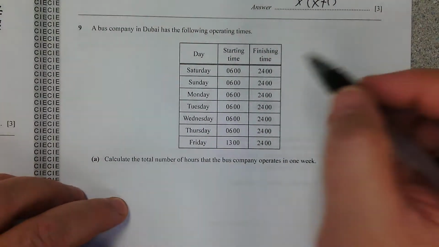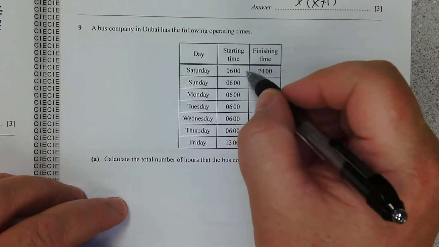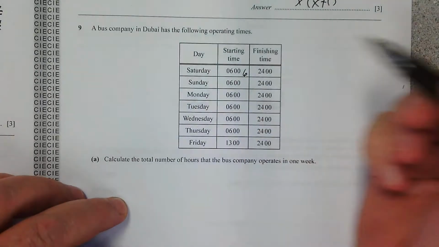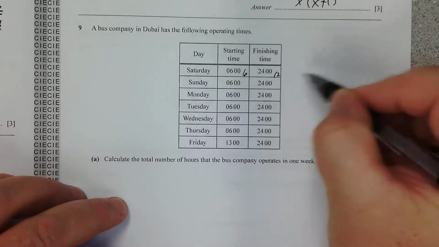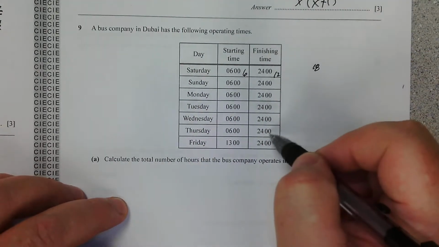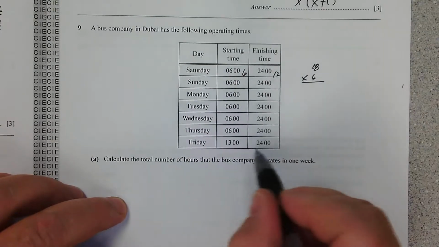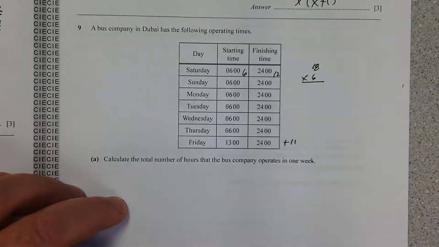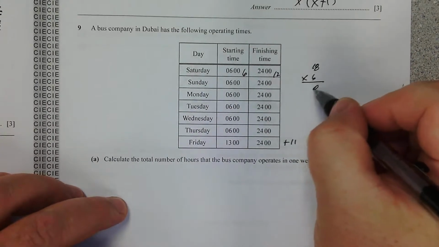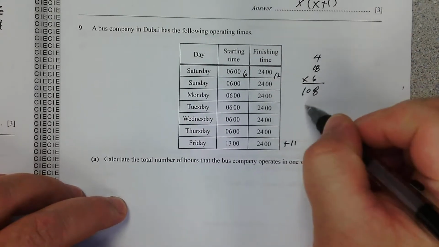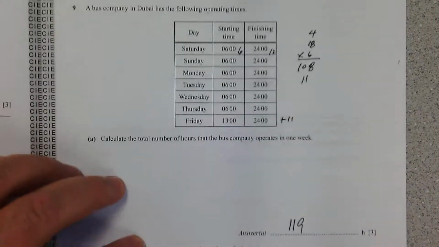So that's 18 hours. So 6 to noon is 6 hours, right? And then noon to midnight is 12, so that's going to be 18 hours. And that's going to be 1, 2, 3, 4, 5, 6 days a week. And then this one is 11 hours. So 108 plus 11, that's 119 hours.